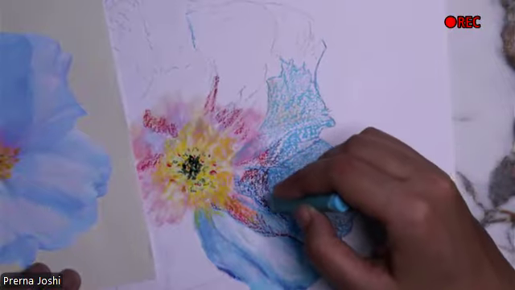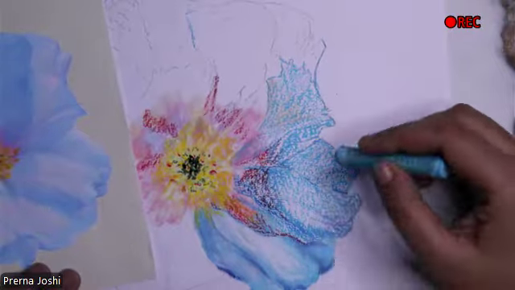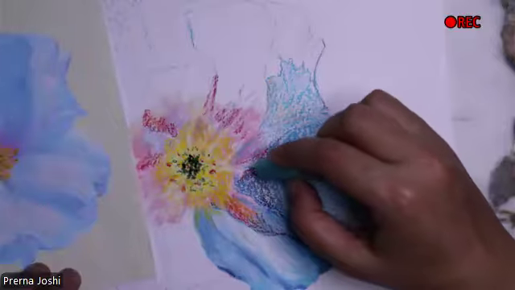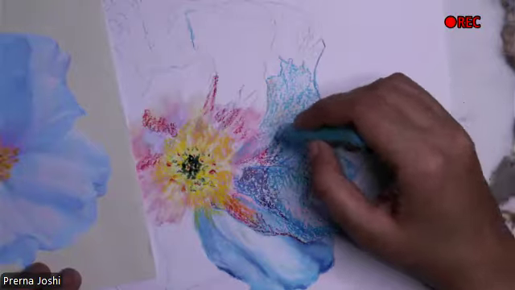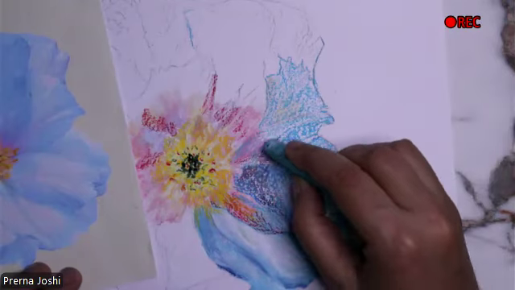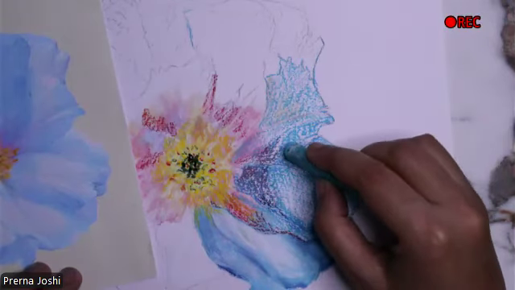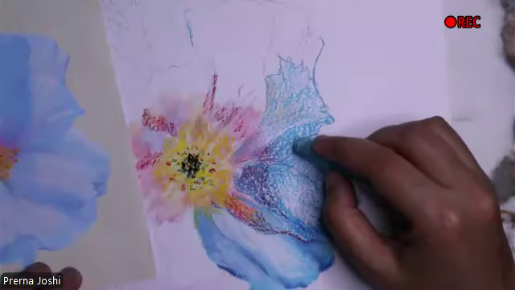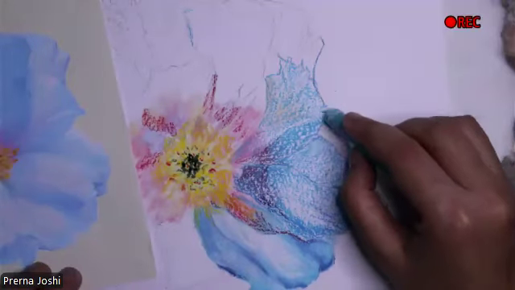So wherever I see the shade, I will go with same color on top. We don't have to press hard.